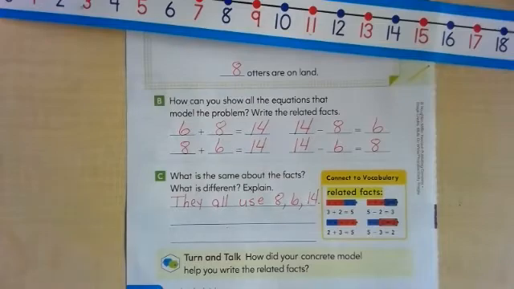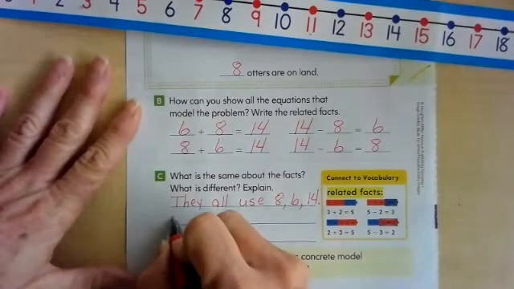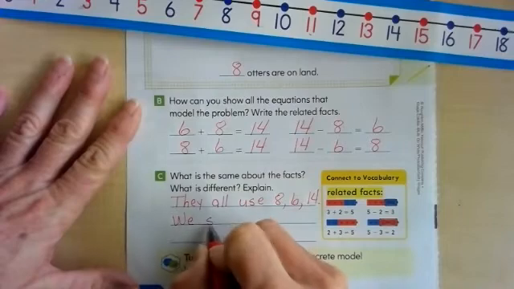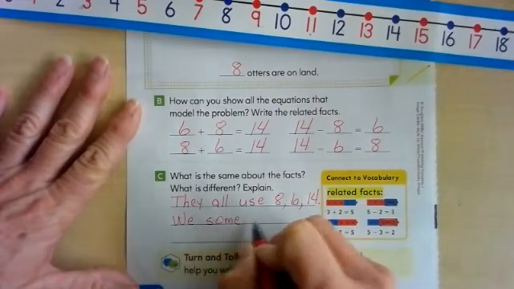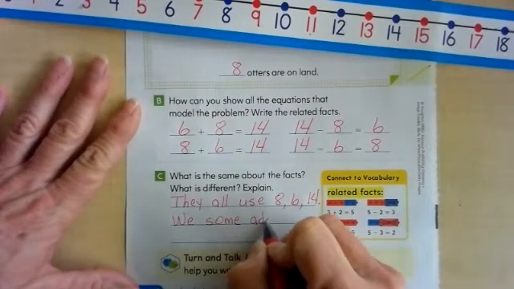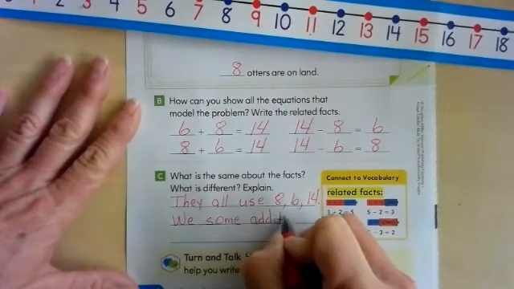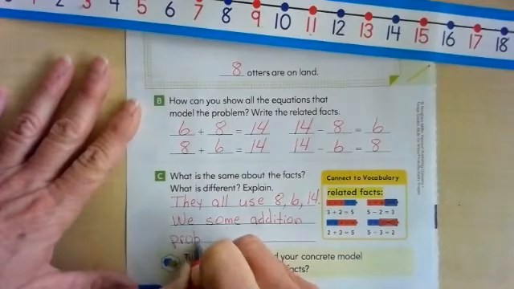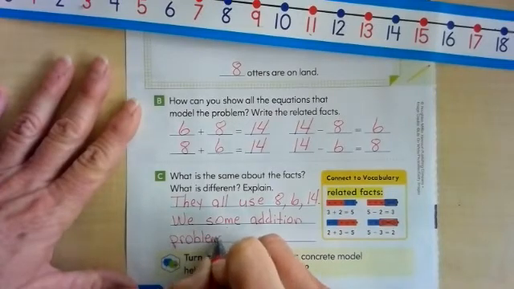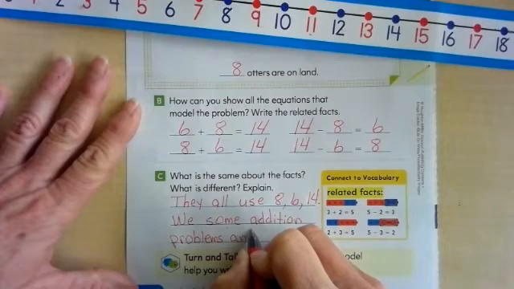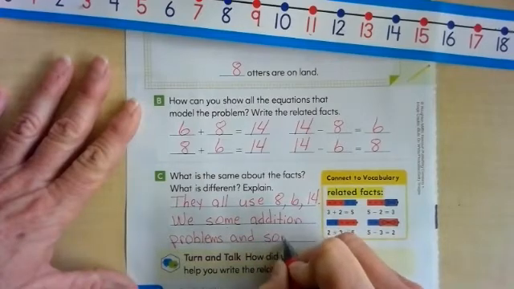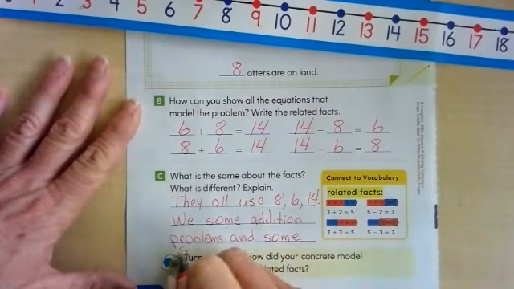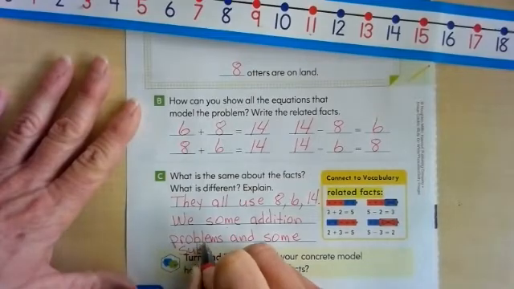What is different? Well, we have some addition problems. And some subtraction problems. I'm going to come down here to finish my sentence. Subtraction.